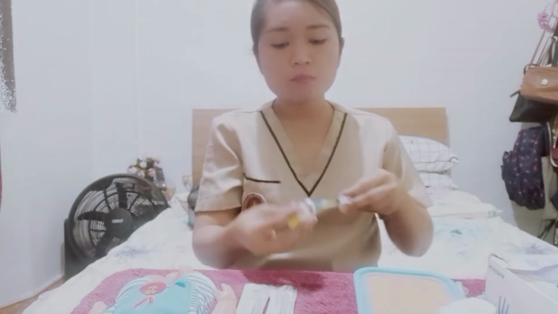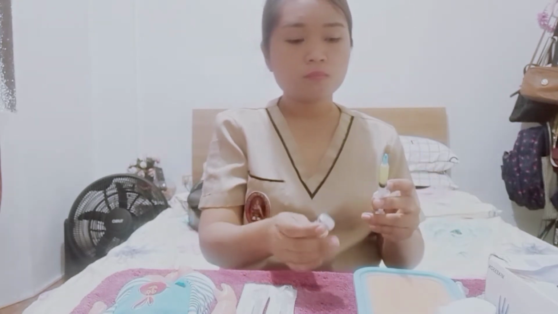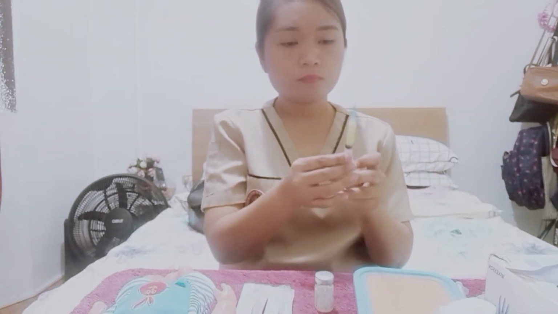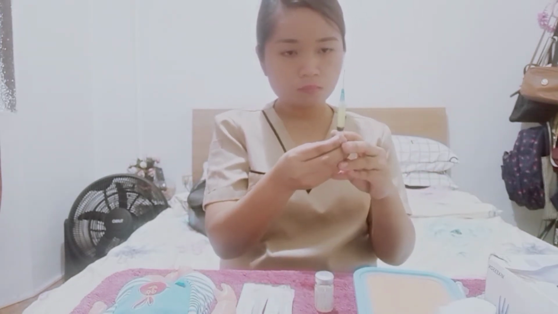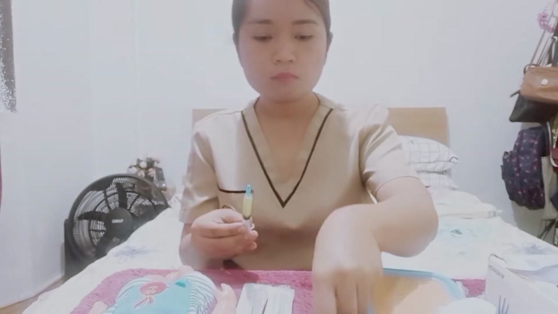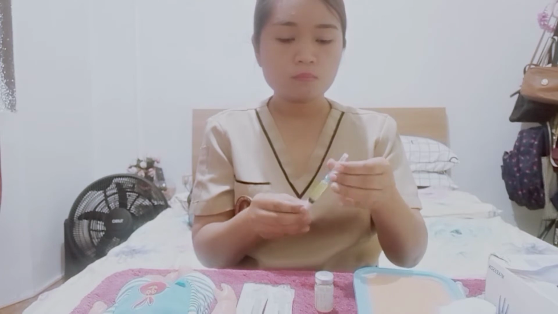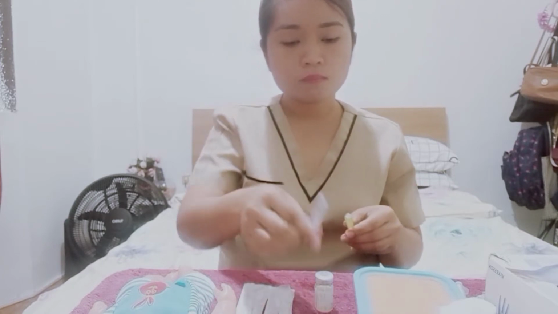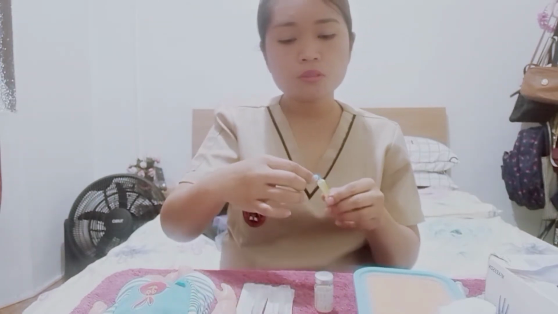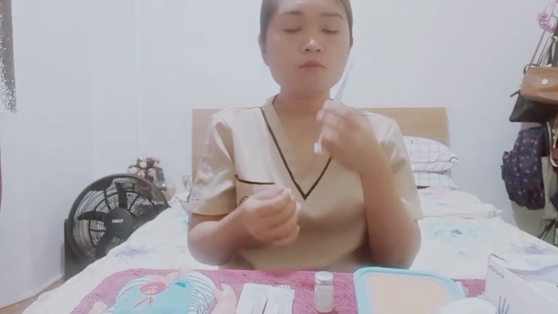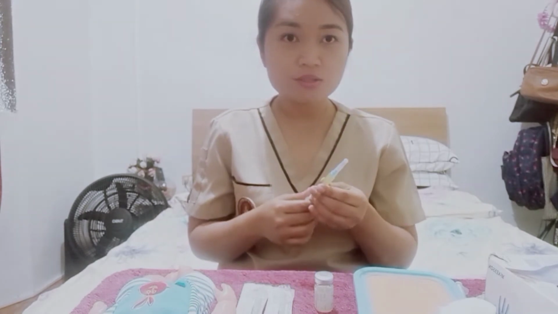So after getting the medication, we then change the needle before administering it to the patient.